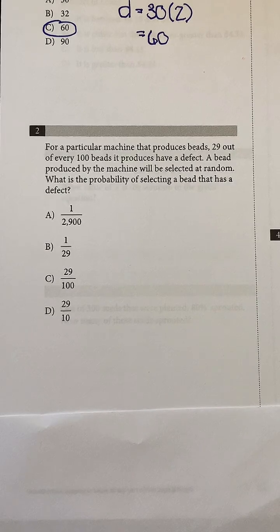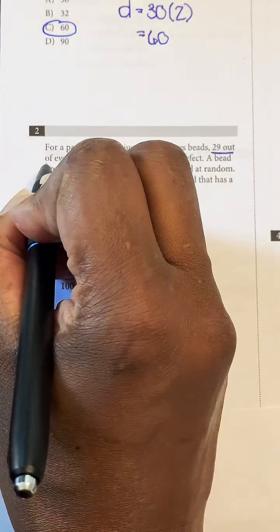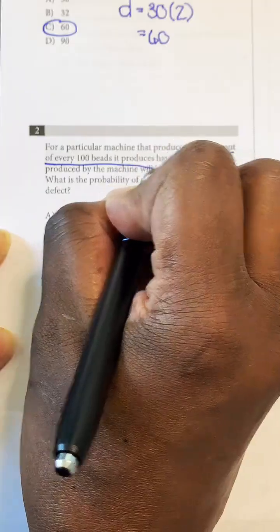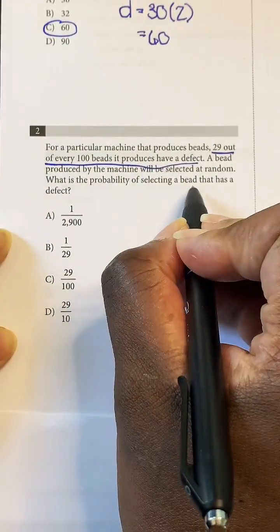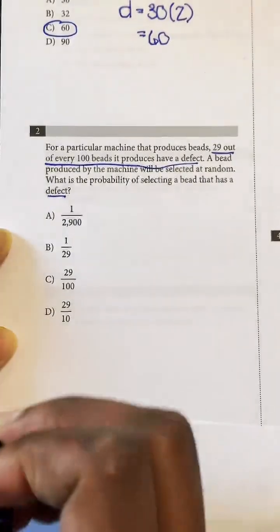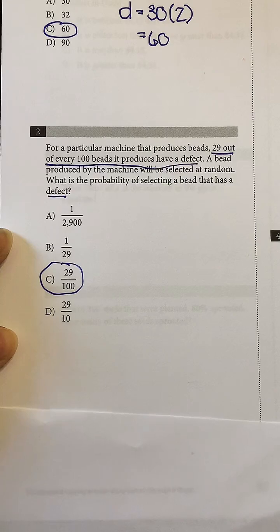All right, so I'm seeing a whole bunch of C's, the 29 over 100. Nicely done. All right, excellent, guys. Good job. Because they told you right here in the beginning, 29 out of every 100 beads has a defect. And they just want to know how many of the beads has a defect. Well, 29 out of 100, right?